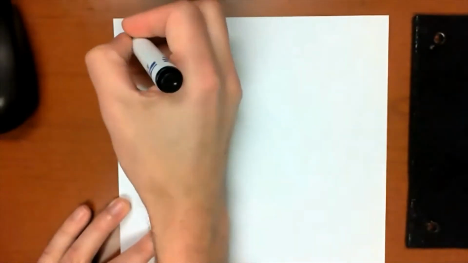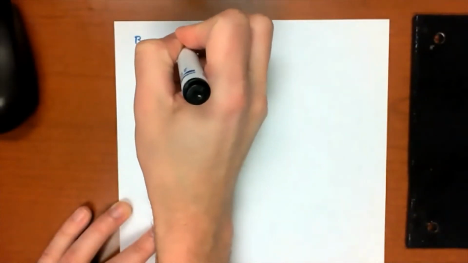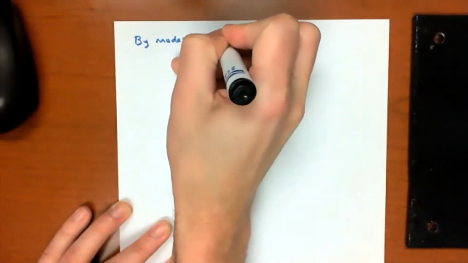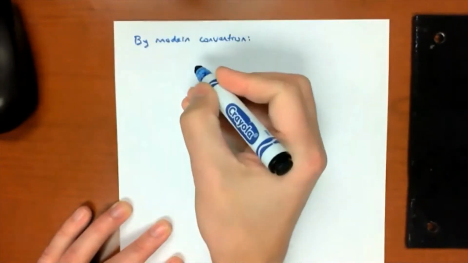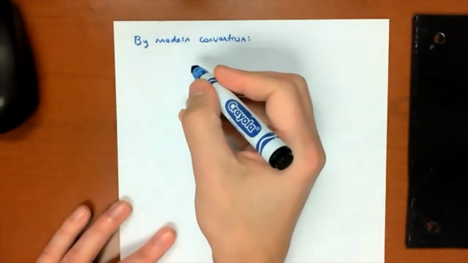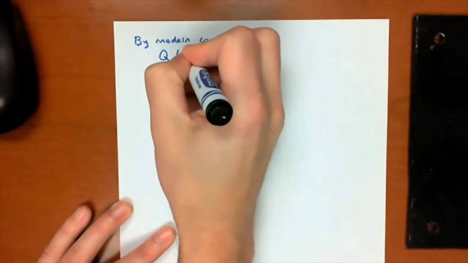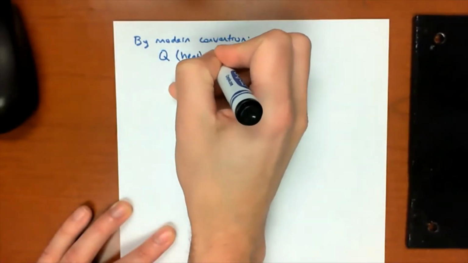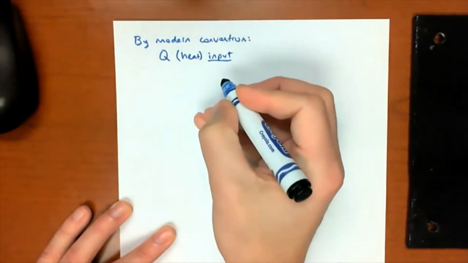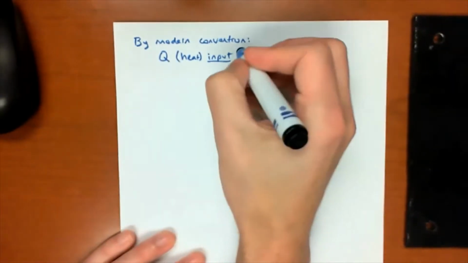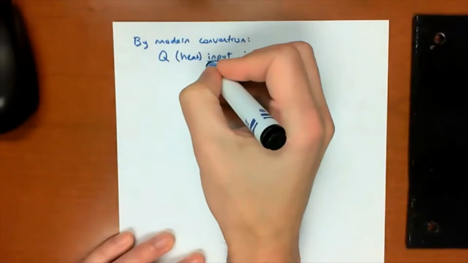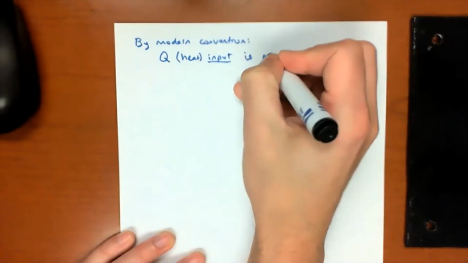By modern convention, when we have a heat input, so we'll say a Q input, when we add heat to the system, Q input is positive. It's a positive number, all right?